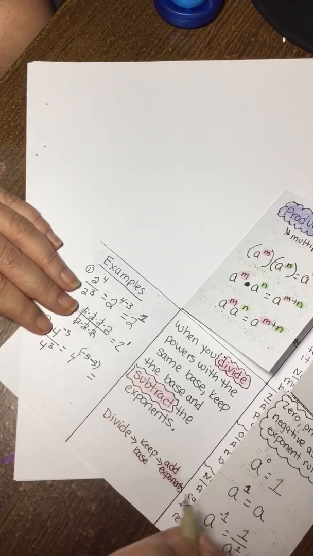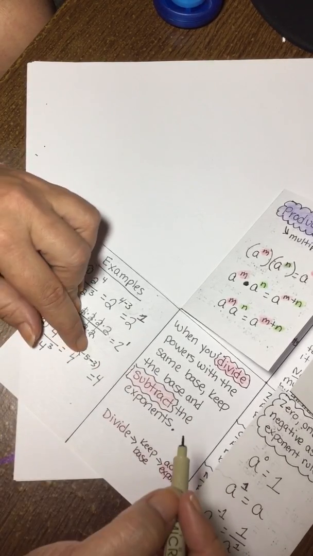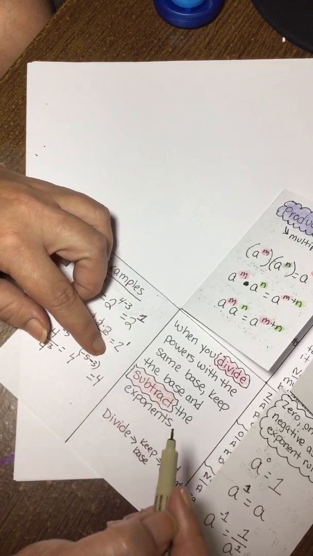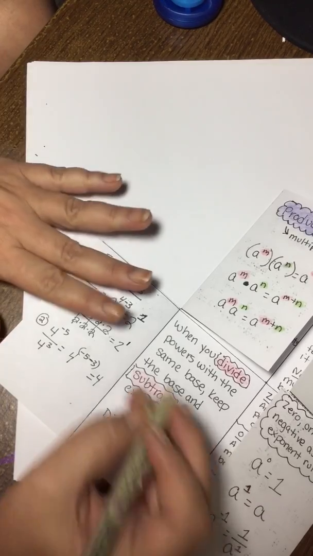Subtract those exponents. Alright, keep our base again, and let's do that math. Negative 5 minus 3. I'm starting at negative 5, and I'm going further into the negative 3 more times, so it becomes negative 8.